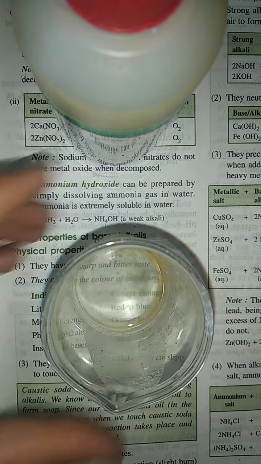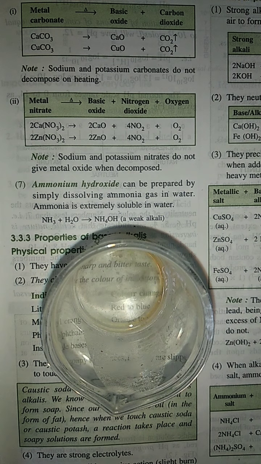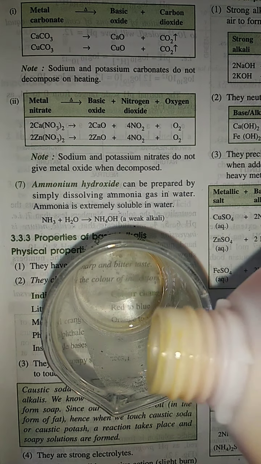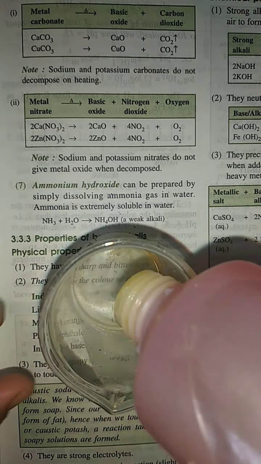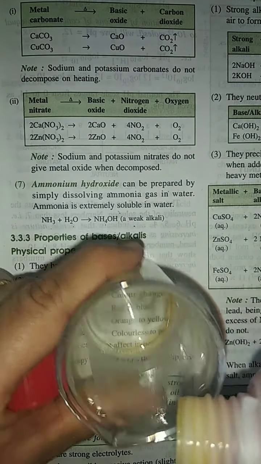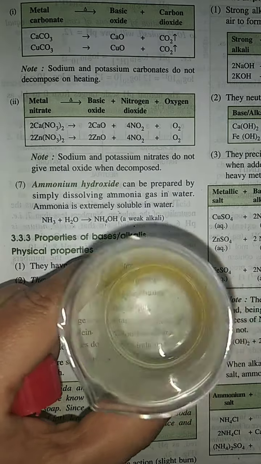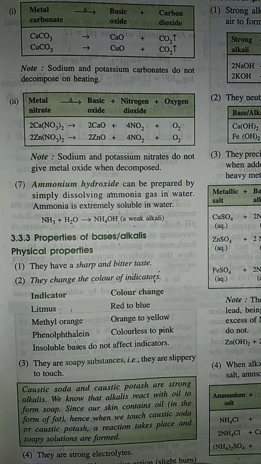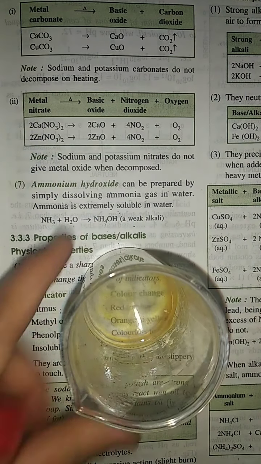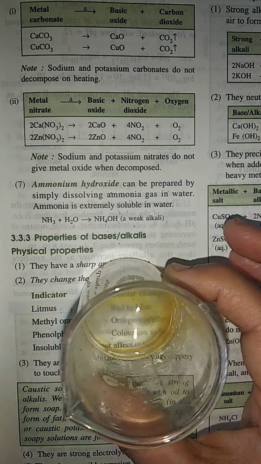Now let's take another beaker containing sodium hydroxide solution. We will add the third type of indicator, that is methyl orange. The color of the solution changes to yellow. You may see here the color is yellow. It changes to yellow when we add methyl orange, showing that it is basic in nature. So these 3 indicators help us to distinguish between acid, base and salt.